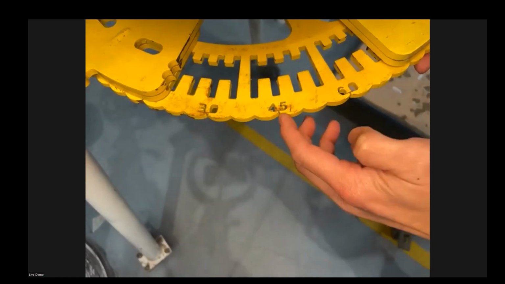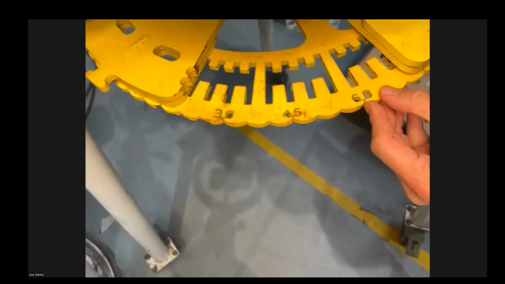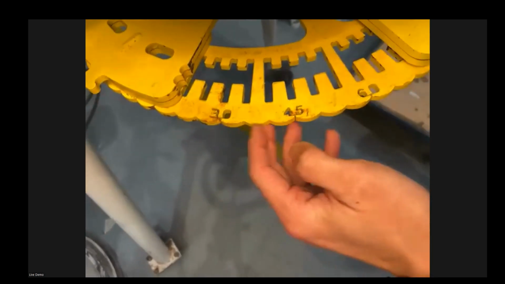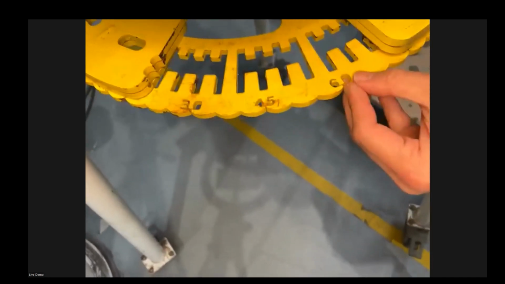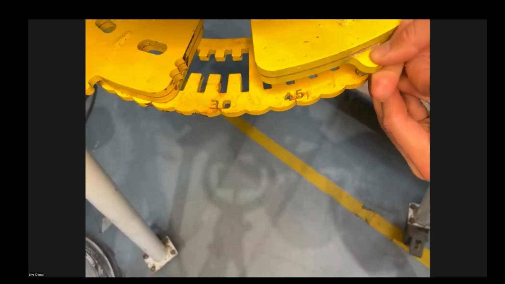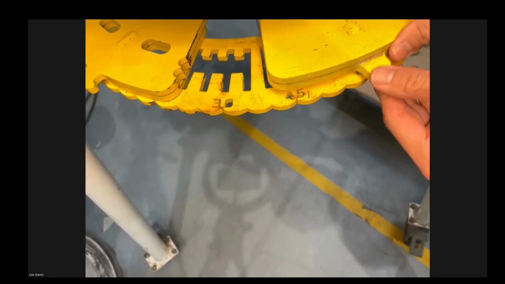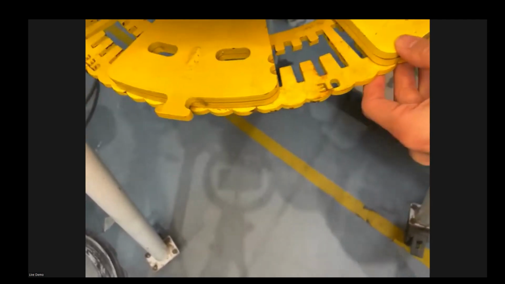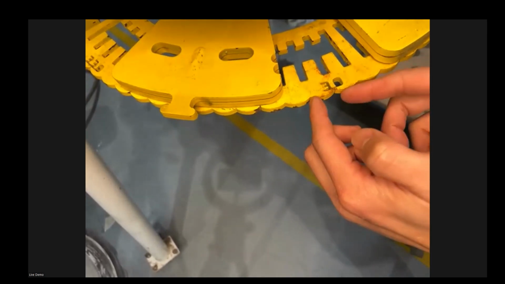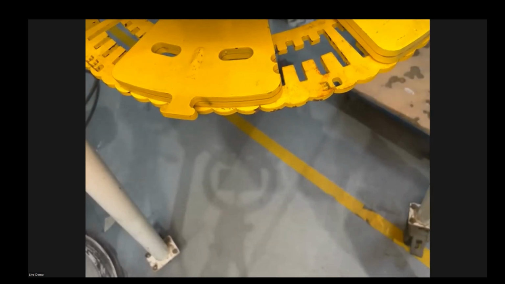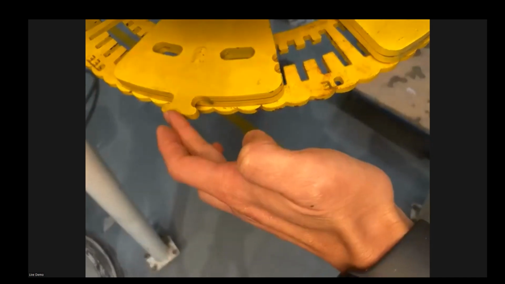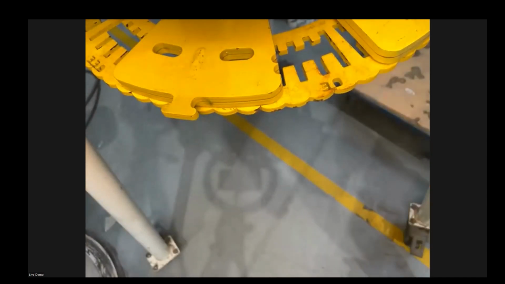I will do the same on the other side: 1, 2, 3, 4, 5, 6. And I will put my weight there. I will lock it. And you see in the middle, you have the lead angle that will create the motion pattern. And on each side, you have the weights.